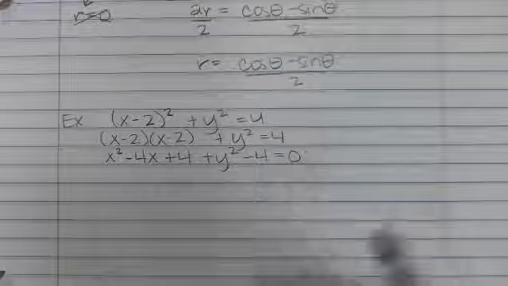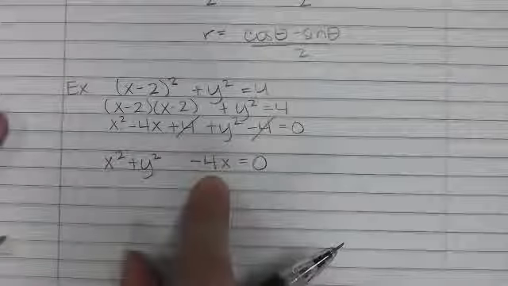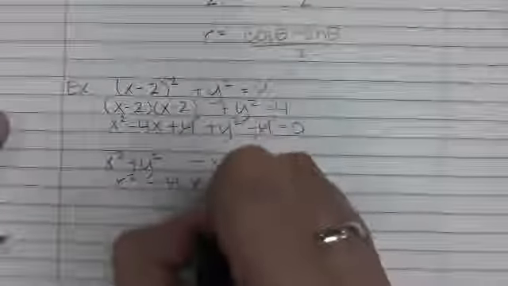And because I know that I'm going to be factoring this to solve for that r value, I'm going to go ahead and minus the 4 over to make this equal 0. And then I want to rearrange things so that I can start putting my r's in there. So these are going to cancel out because they're the same number but opposite signs. So I have an x squared and a y squared I can put together because I know those have one replacement. And then I've got negative 4x also there. So I'm going to take this and replace it with r squared. And I'm going to keep the 4, but I'm going to replace the x with r cos theta.